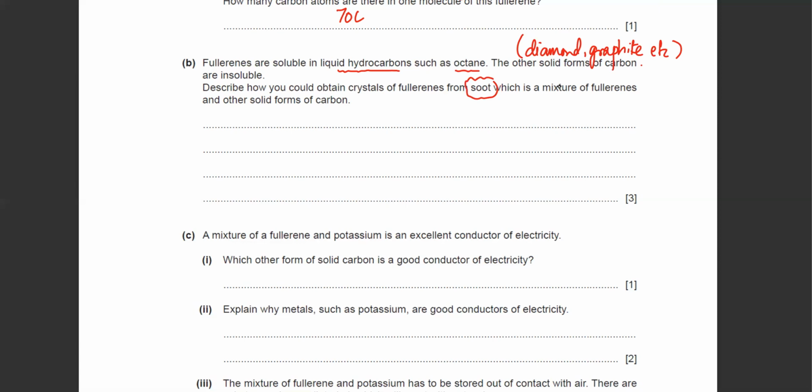That's carbon. He's saying how could you obtain crystals of fullerene from soot, which is a mixture of fullerenes and other solid forms of carbon. So everything is mixed up. So you've got diamond, right? You've got graphite.